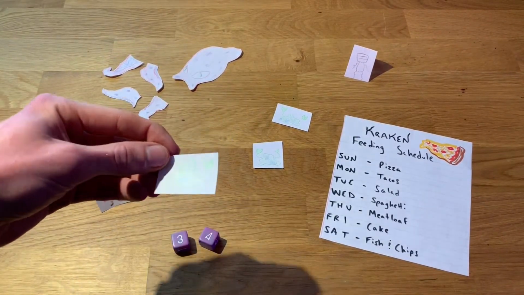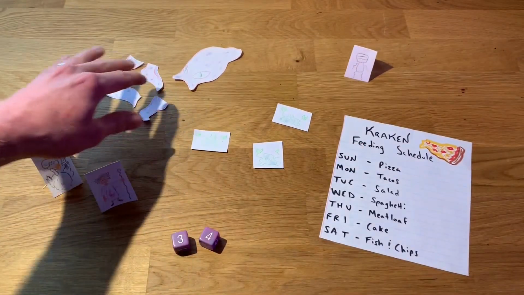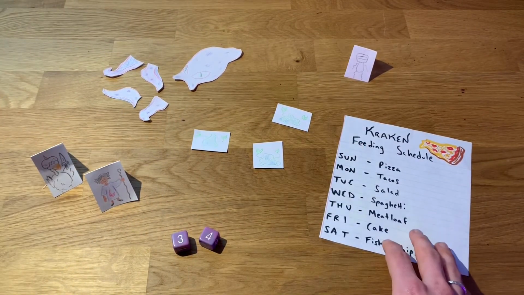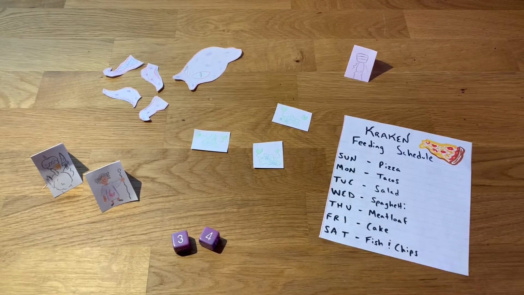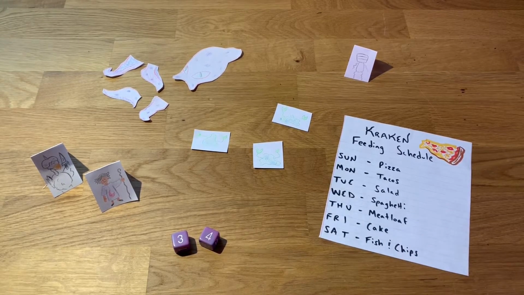These are slime crabs. Down here is the Kraken, and right here is a puzzle we're going to do with the Kraken feeding schedule. This was one of the kids' favorite puzzles we've done in the game, so I want to show that off.